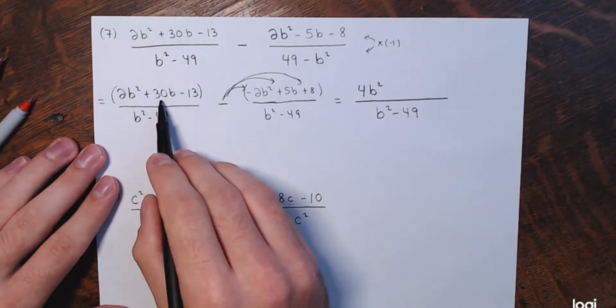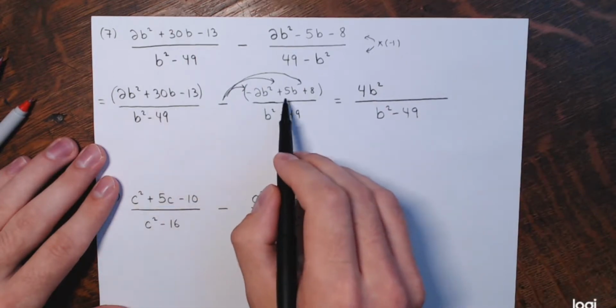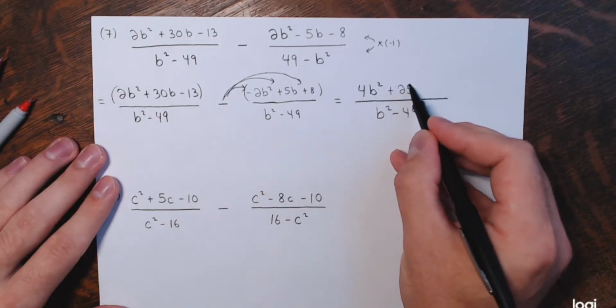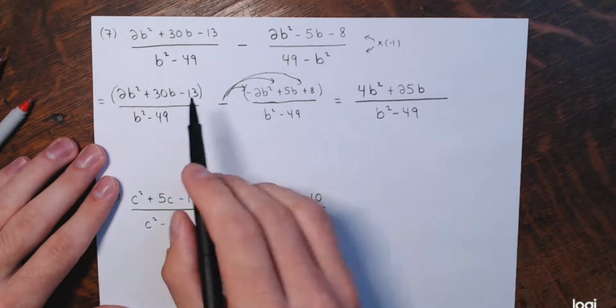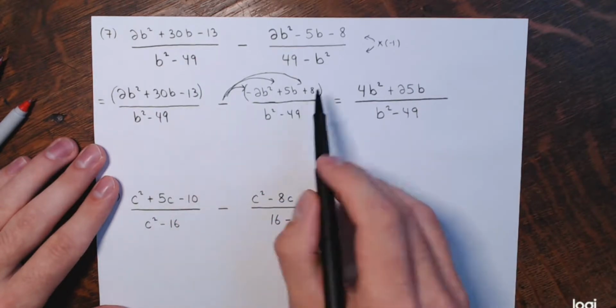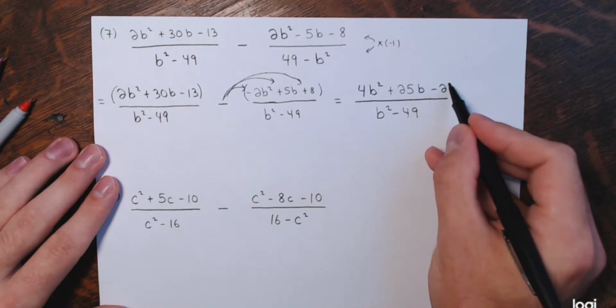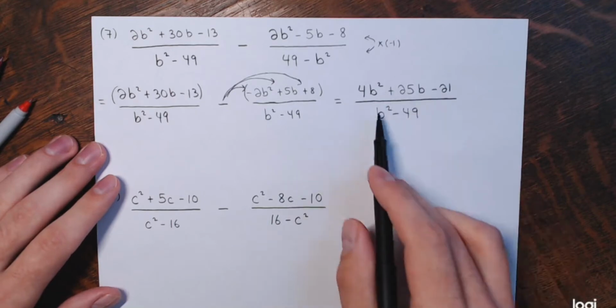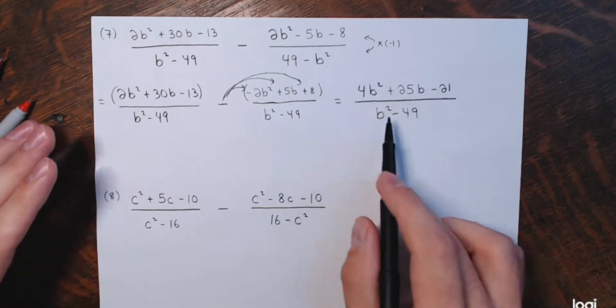And we have 30b minus 5b, that'd be plus 25b. And we have negative 13 minus 8, that'd be negative 21. And great, there's our simplified numerator and denominator, but the whole fraction isn't simplified.